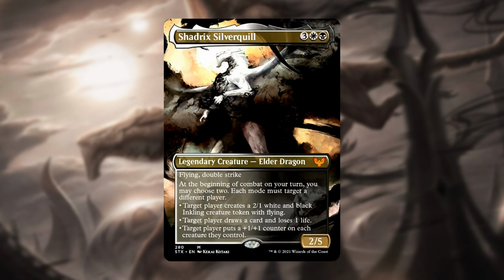I think the +1/+1 counter is the one that you might be able to go asymmetrical on, because if you're playing in a pod with a deck that doesn't really play creatures, like maybe a Spellslinger deck or something, then you can just use the draw for yourself and then target that player with no creatures to give them +1/+1 counters. So I think I'll be focusing mainly on this deck and how to leverage the creature tokens as a resource.